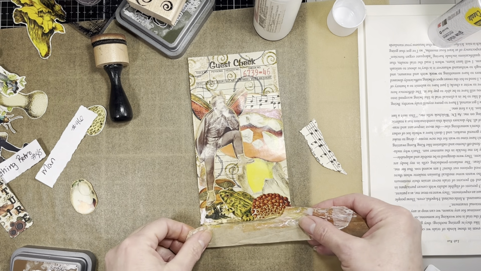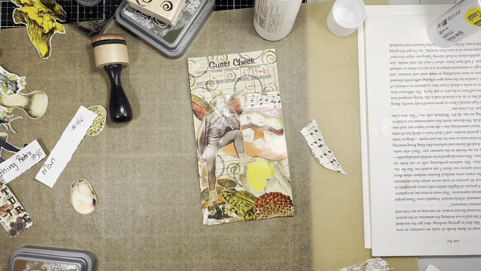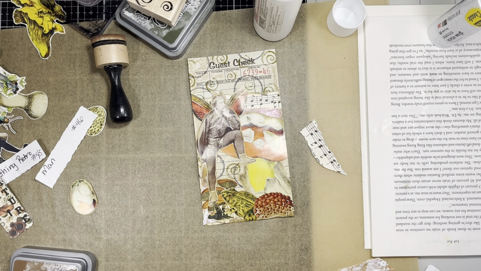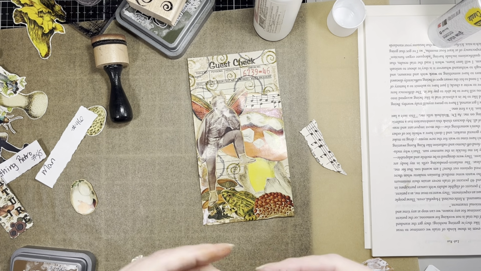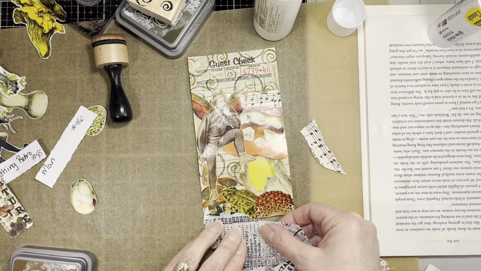Alright, so do we want a little bit of something across the bottom? Just a little bit of something. I don't know what. By numbers, of course, right?